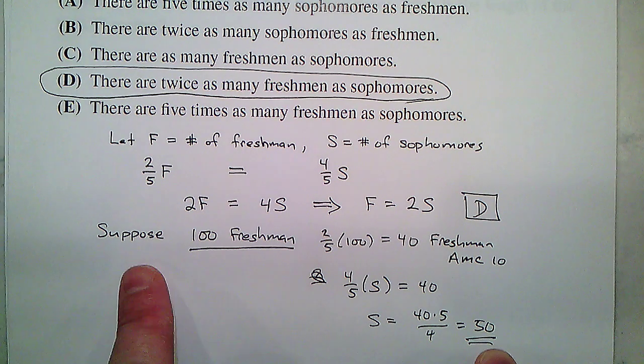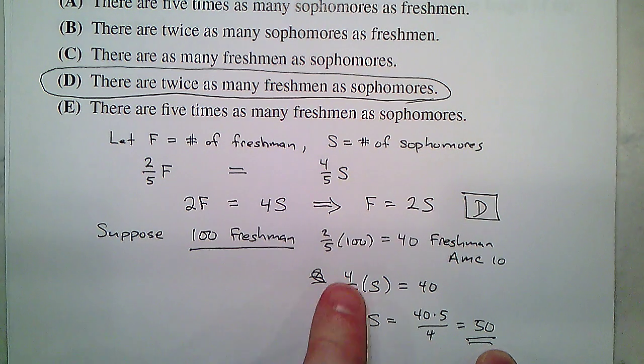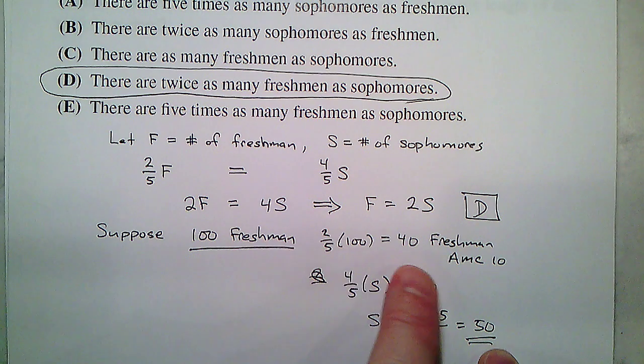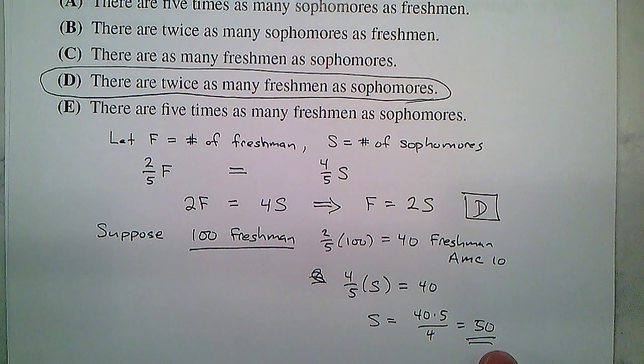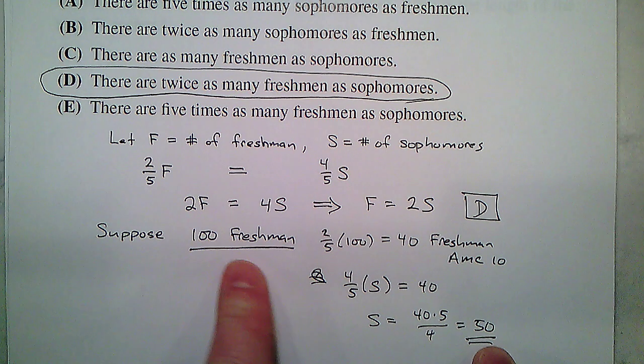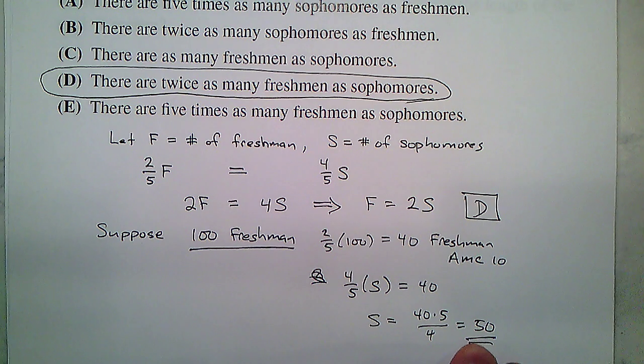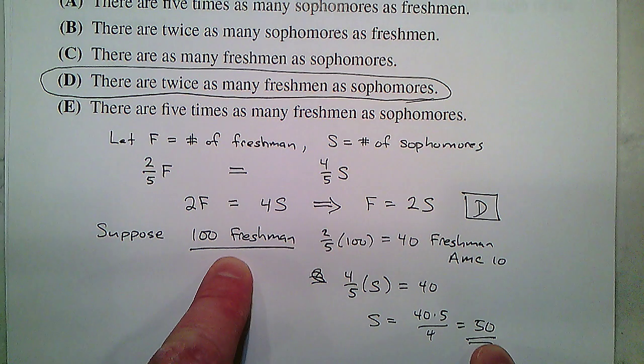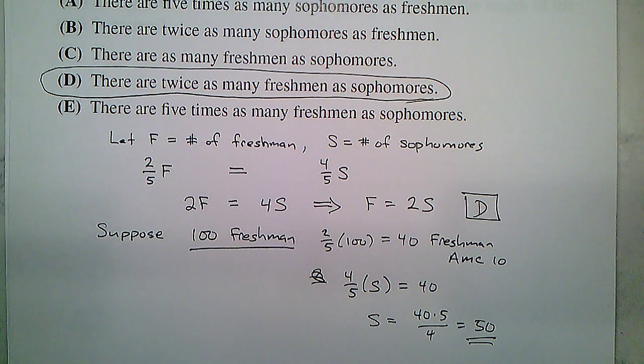So again, if I had 100 freshmen, 2/5 of them, 40 freshmen, took the AMC 10. And we know that 4/5 of the number of sophomores is equal to the same as the number of freshmen. So that's 40. Now we could solve for the number of sophomores. You get 50 sophomores. So there were 100 freshmen that took it and 50 sophomores. So sure enough, we could see that the number of freshmen is twice the number of sophomores. And we still get D. All right.